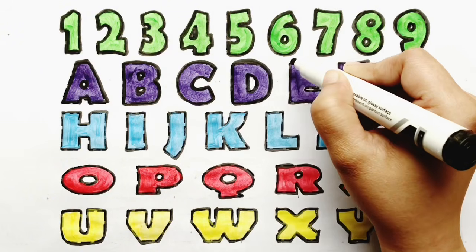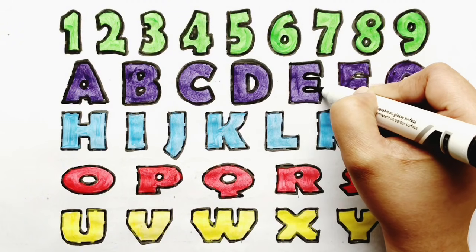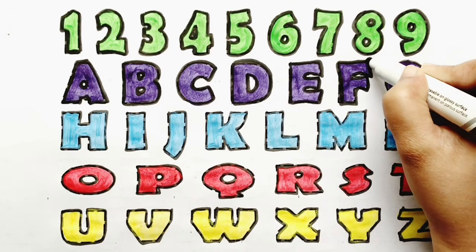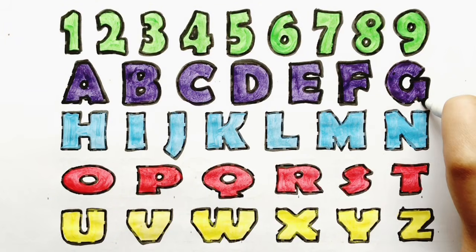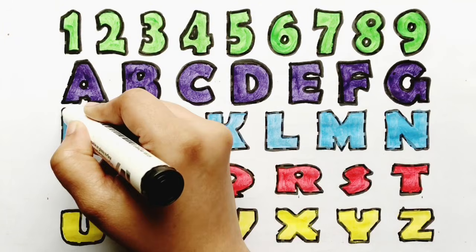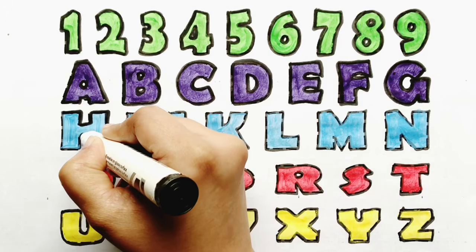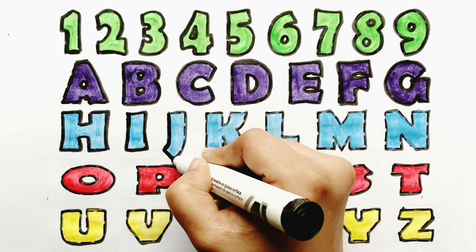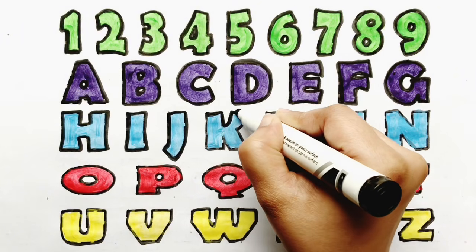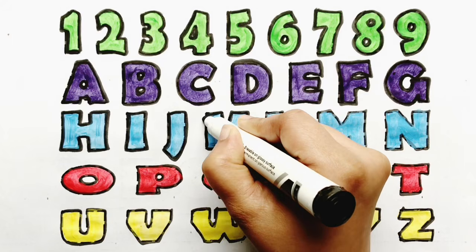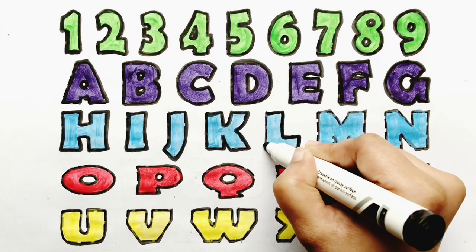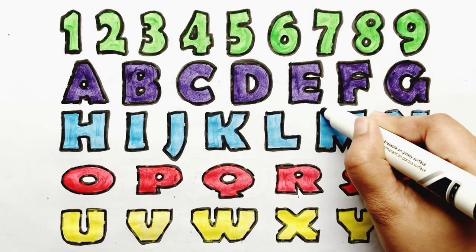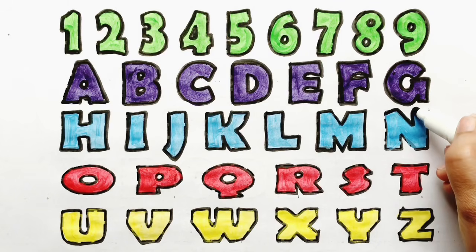Apple, angel, address, animal, answer, April, autumn, ambulance, airplane, arrow, alligator, ant, amazing, art, apple, angel, address, animal, answer, April, autumn, ambulance, airplane, arrow, alligator, ant, amazing art.